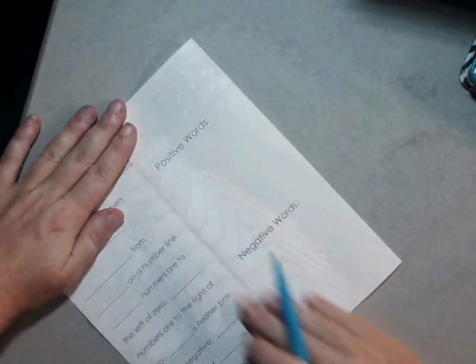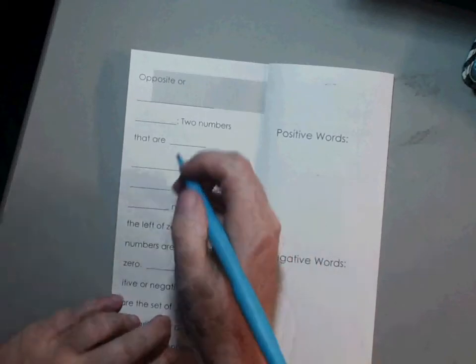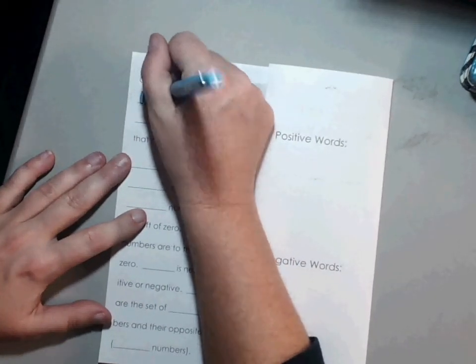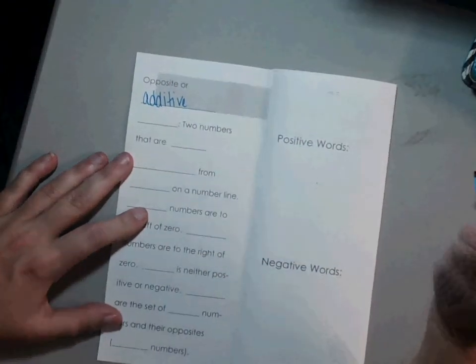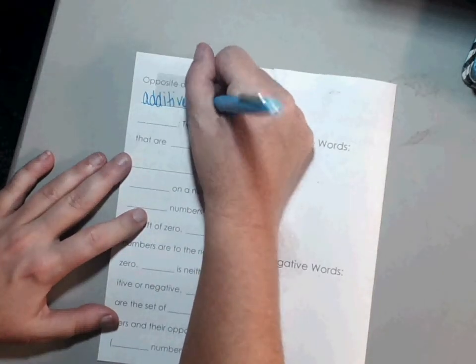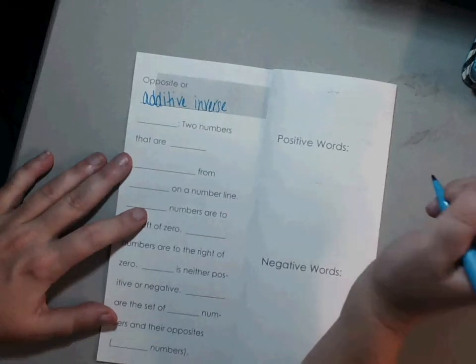Okay, so on the inside flap, it says opposite or additive inverse. Additive, A-D-D-I-T-I-V-E. Okay, that is additive inverse. I'm going to write it on this one blank. We're looking for the opposite or additive inverse.